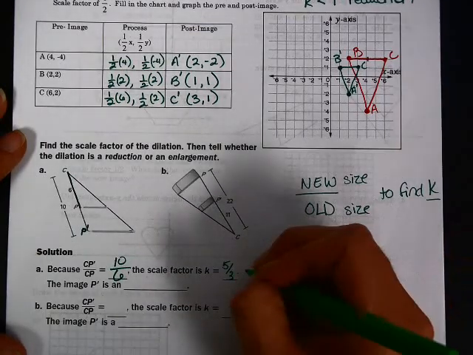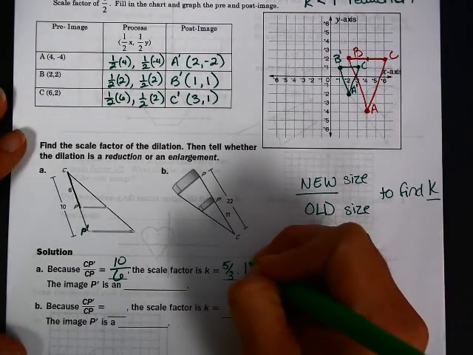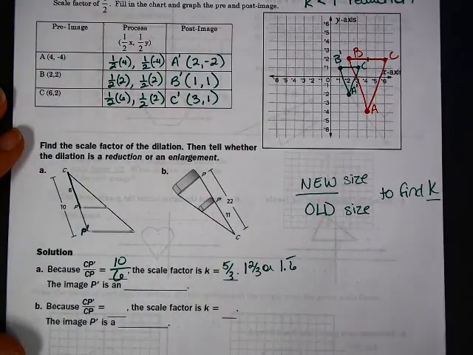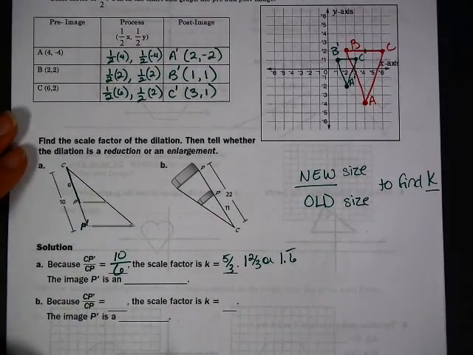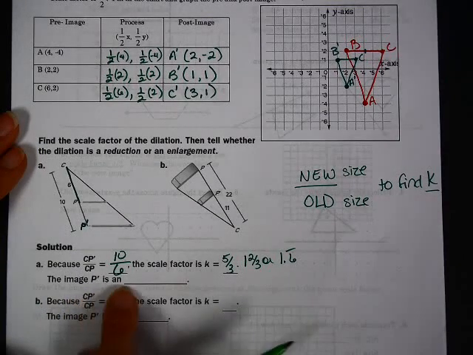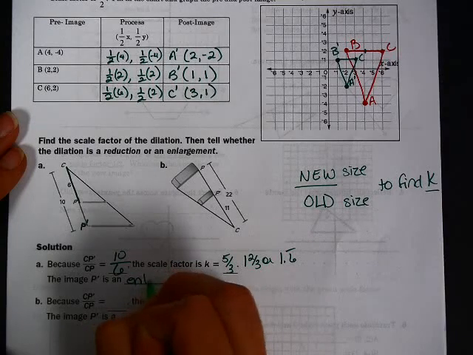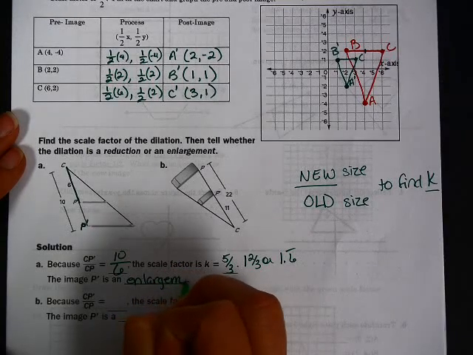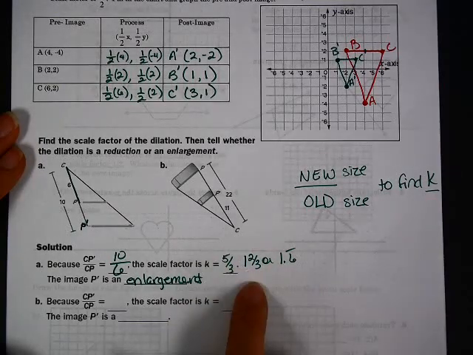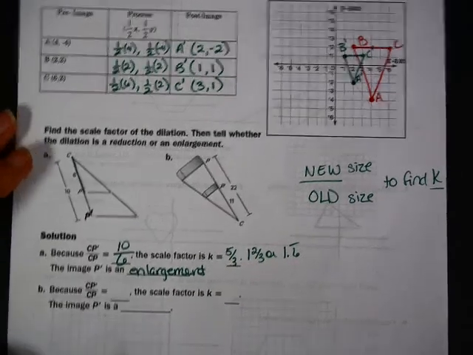If you don't like it written as a fraction, that would be approximately 1 2/3 or 1.6 repeating. Now the image P prime is an enlargement because our scale factor is greater than 1.